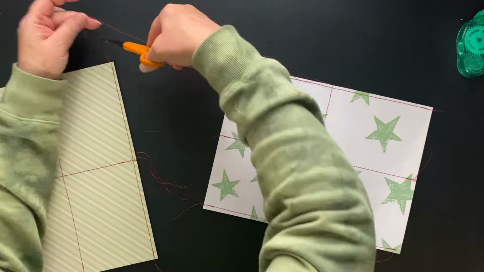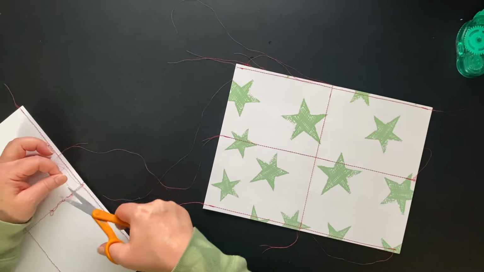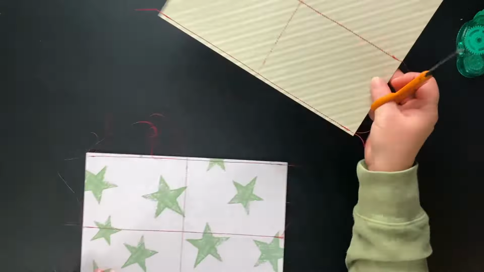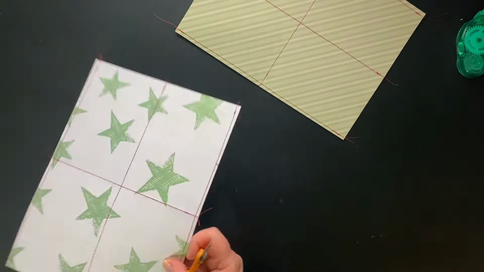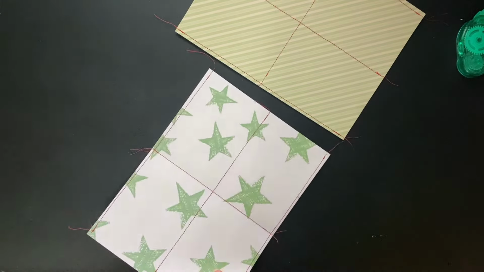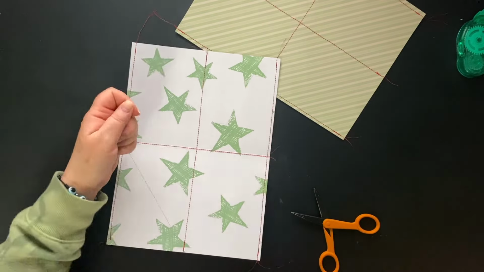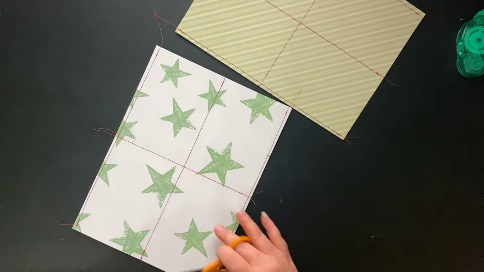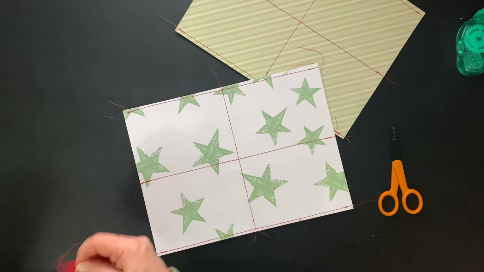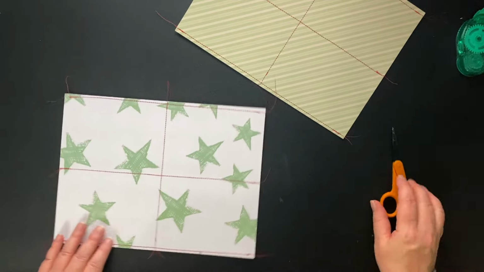So lots of thread hanging off here, and I don't mind a little bit of thread hanging off, but it was looking a little messy. So you're just going to see here that I'm cutting off, leaving a little bit, not really sure if I want to cut it directly right to the edge. That one came apart there a little bit, so I just tied a little knot in there.